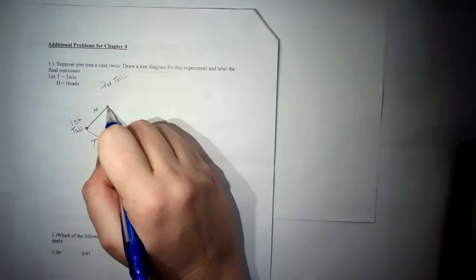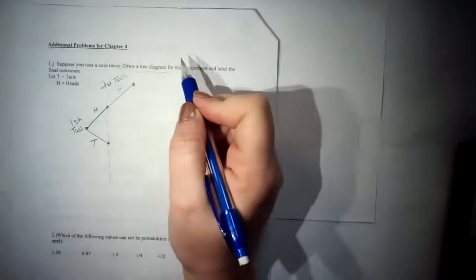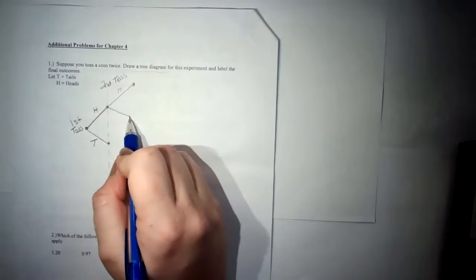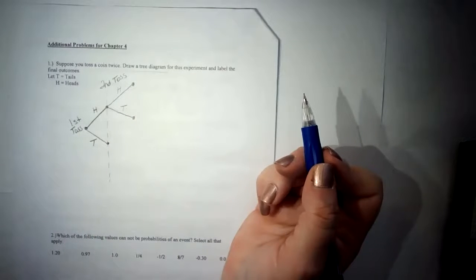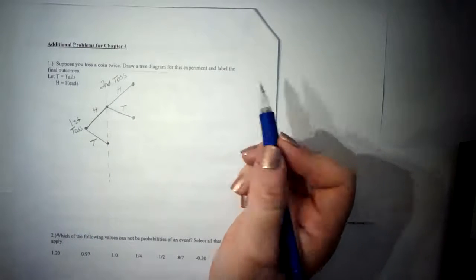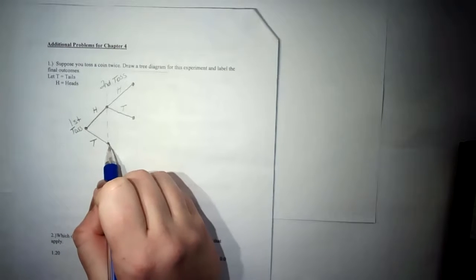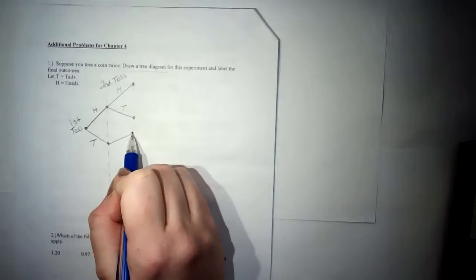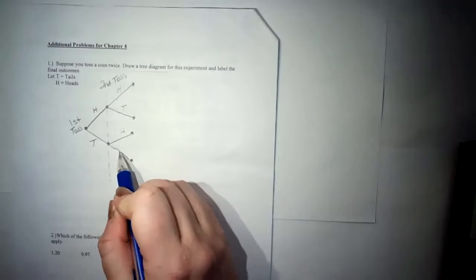Well, maybe for our second toss, we got another head, but we could have also gotten a tail, right? Maybe the first time we flipped it, we got a tail. Well, then we could have gotten a head the second time, or a tail.